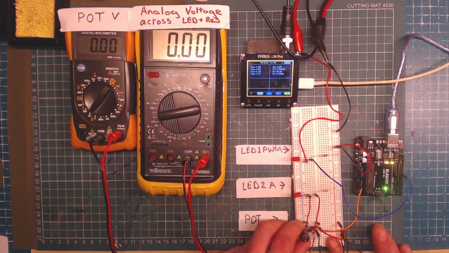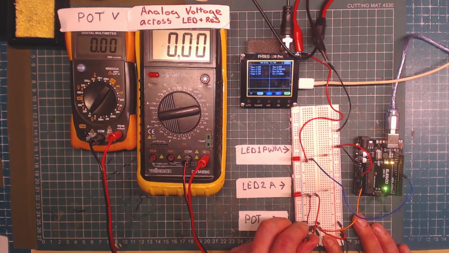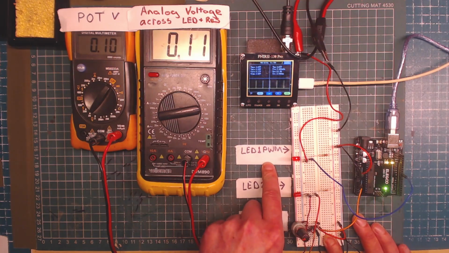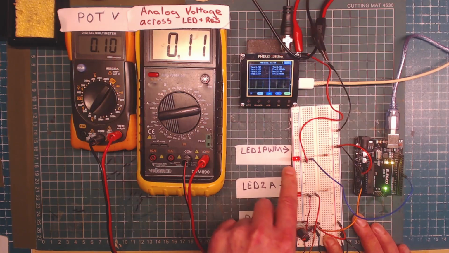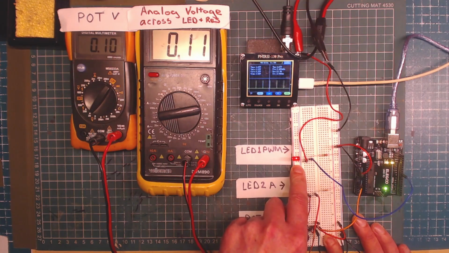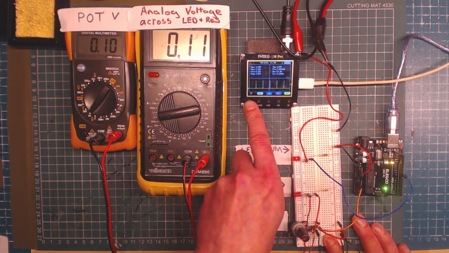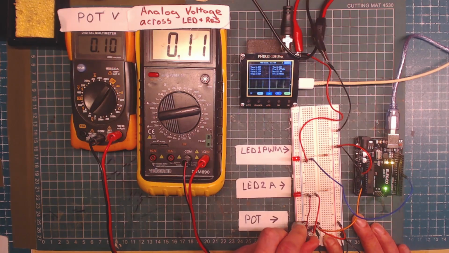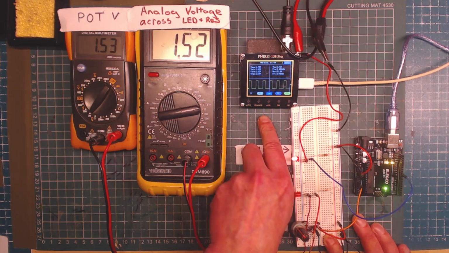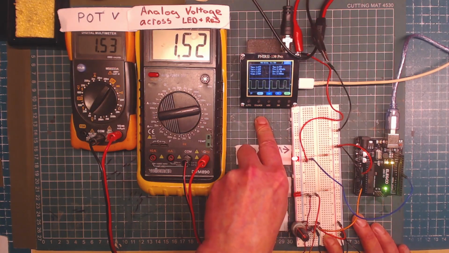So what I'm going to do is I'm just going to ramp the voltage up slightly. And you can see already that the pulse width modulation has lit the LED, and you can see the actual wave on the oscilloscope. As I bring this voltage up, you can see the pulses, the width of the pulse is changing.